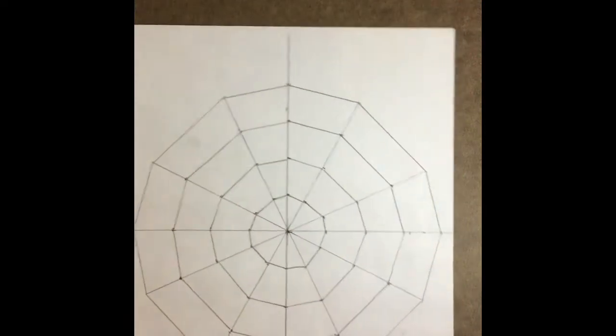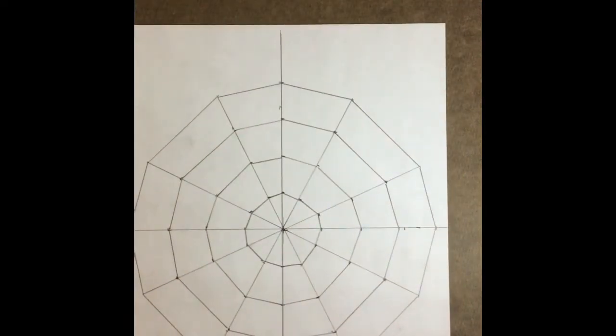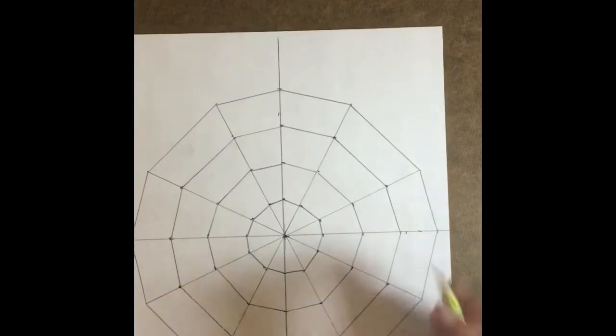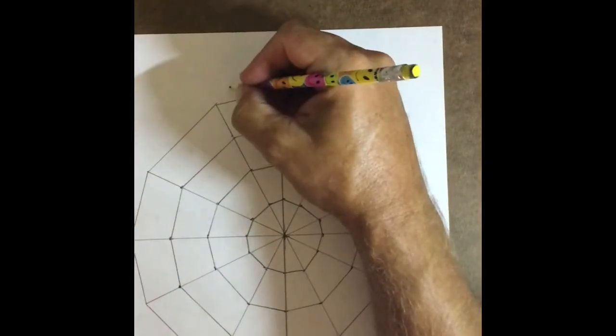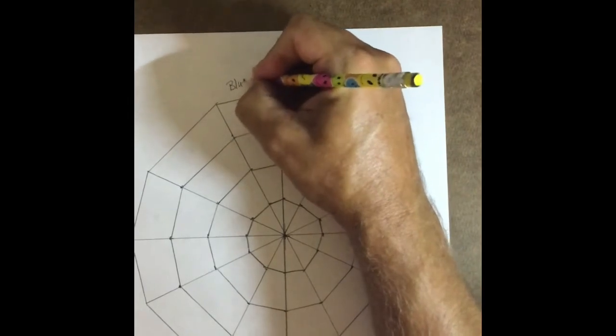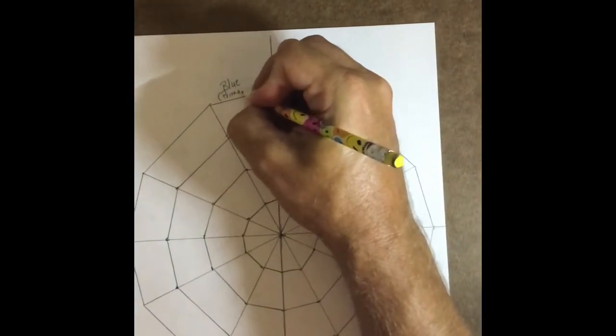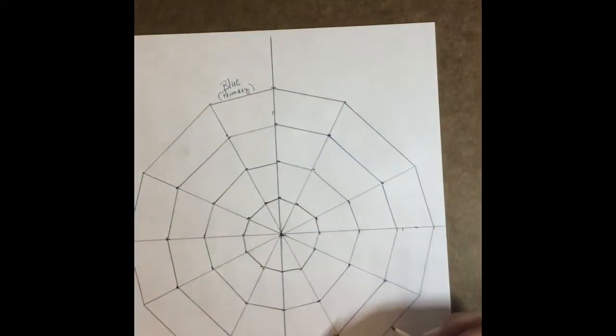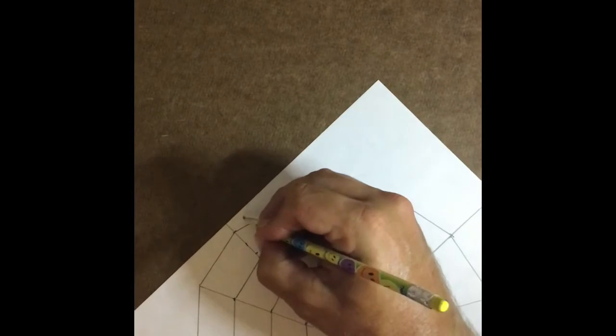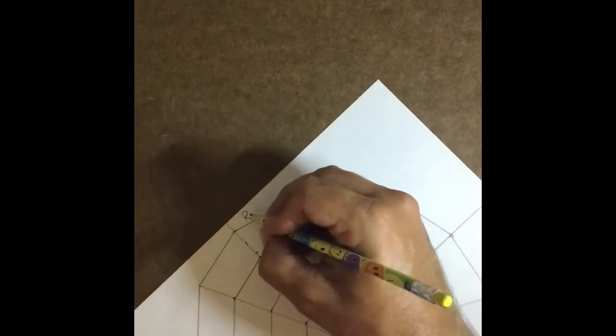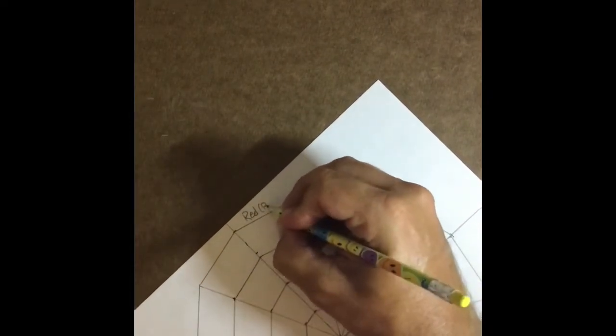So with our color web done, we're going to go ahead and start labeling where we're going to put each thing. I'm going to start up here, and this is going to be blue, which is a primary color. And then over here, this would be red, the fourth one from it. And again, this is a primary.